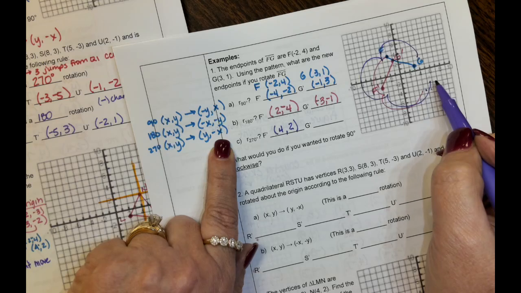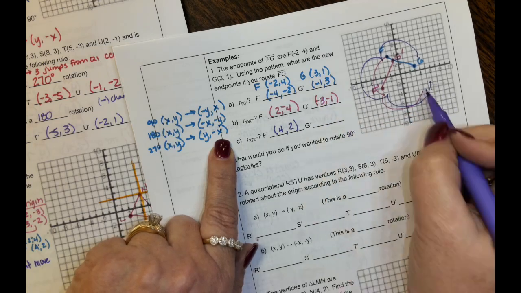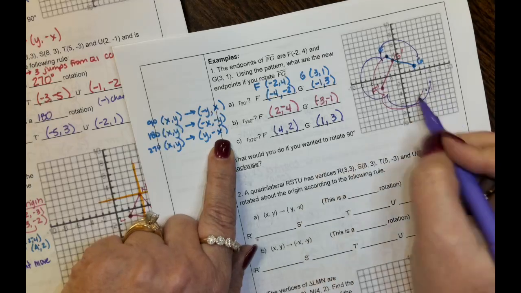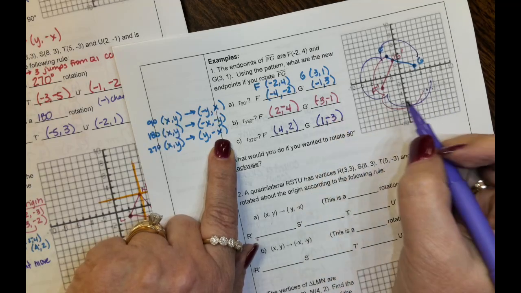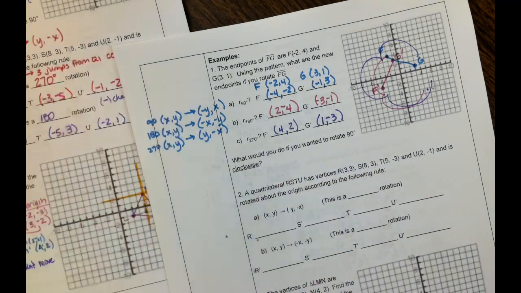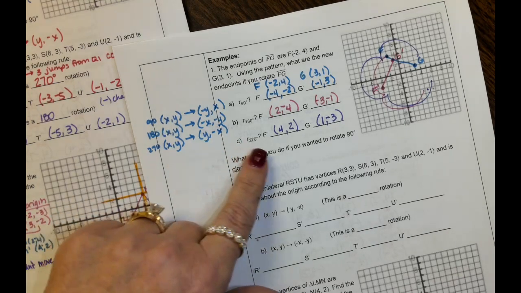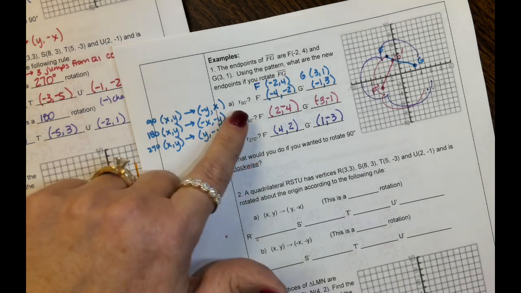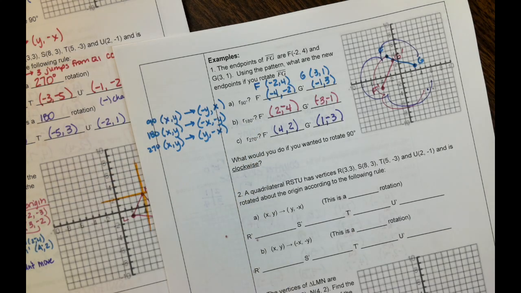So it's going to land in quadrant 4. They're going to be switched, so it's going to be 1 and 3, and it's going to take on the signs of quadrant 4, which would be 1, -3. Okay, so it's switch, same, switch for 270, it's switch, same for 180, and it's switch for 90 if you want to use the rule.